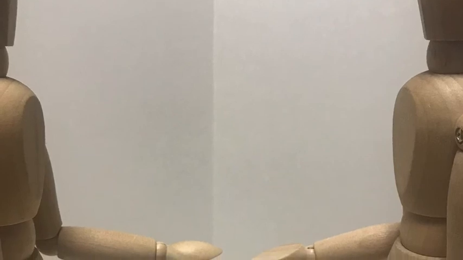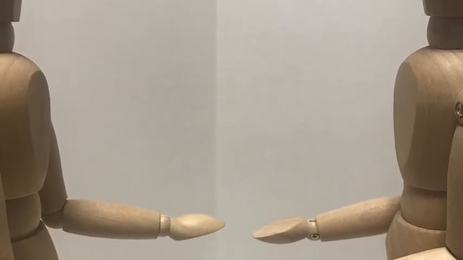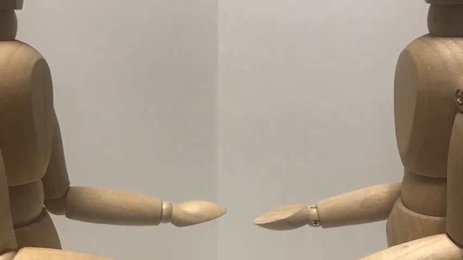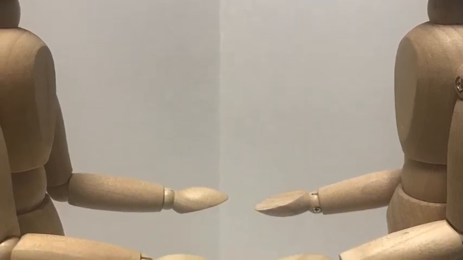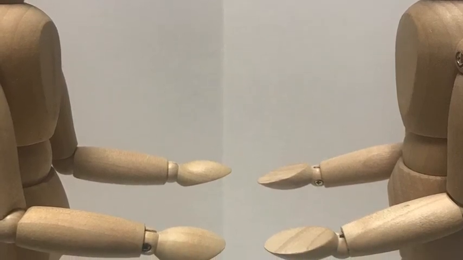Pronation is the opposite movement, causing the palm to face posteriorly. Again, keeping your elbow and shoulder still as you flip your hand and forearm down. This is the prone position.